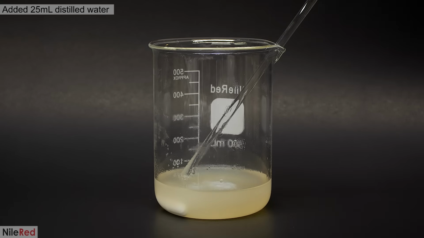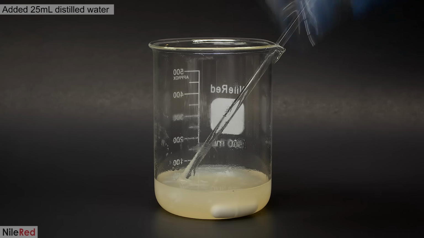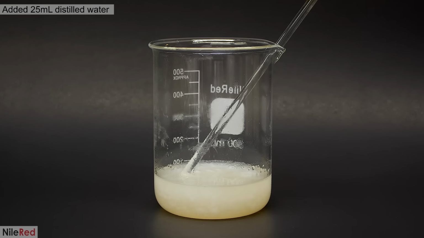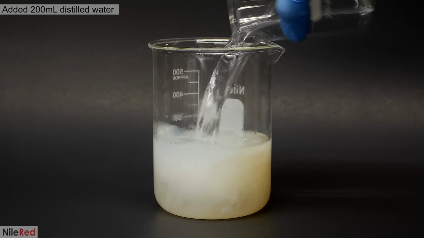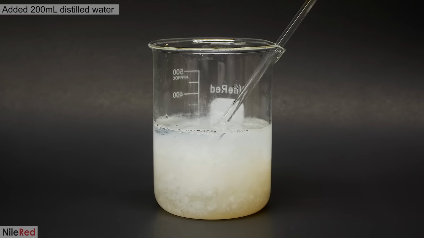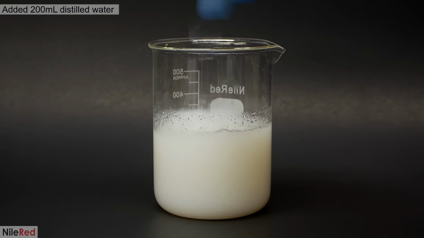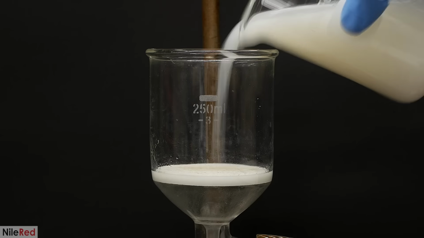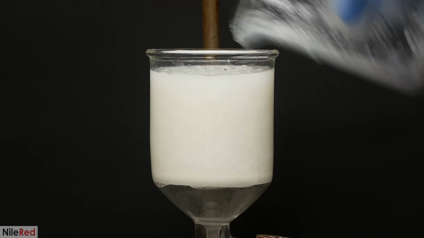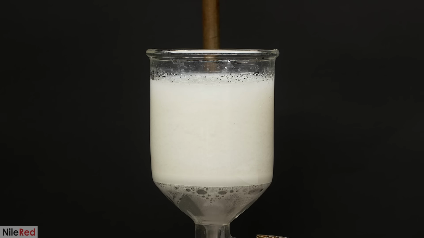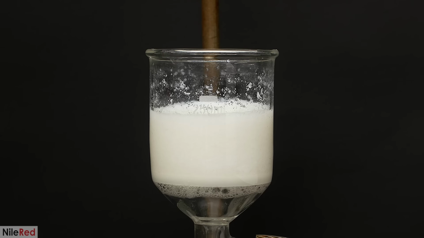I slowly mix in about 25 ml of distilled water, and a whole bunch of triacetate starts to appear. Then on top of this, I pour in 200 ml more to completely knock out the rest. I mix it up really well, and I let it sit for a couple minutes. To separate out the triacetate, I just dump it into my vacuum filter and I turn on the pump. All of the water is quickly pulled out, but unfortunately, this is the beginning of the kind of annoying part.